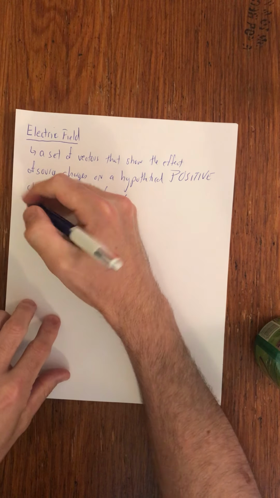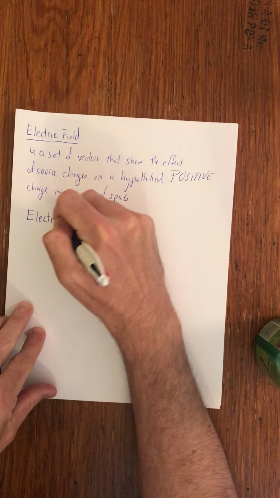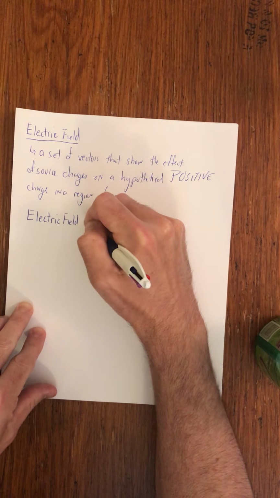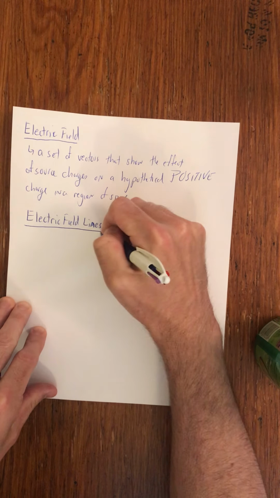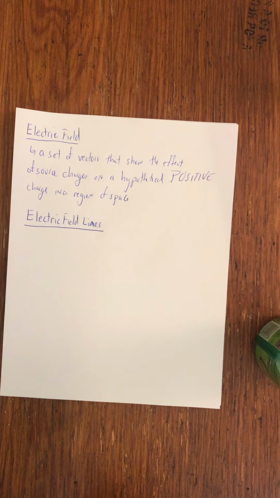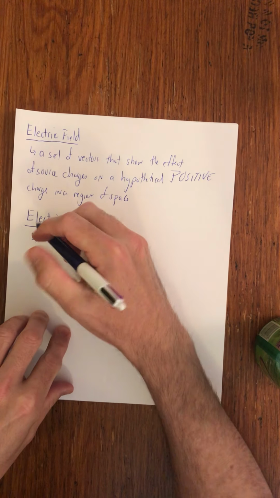What we're going to be doing today is putting out a couple of guidelines for electric field lines. And I know we're saying lines, but they are vectors, but that's just the way that they're called. So what is an electric field line? Well, we've said a couple of things so far.